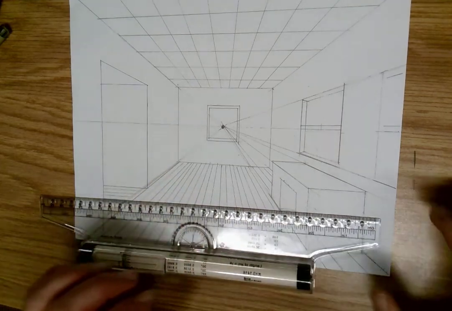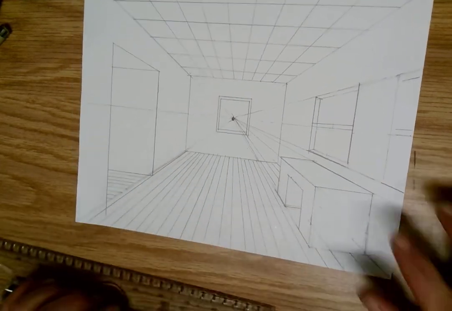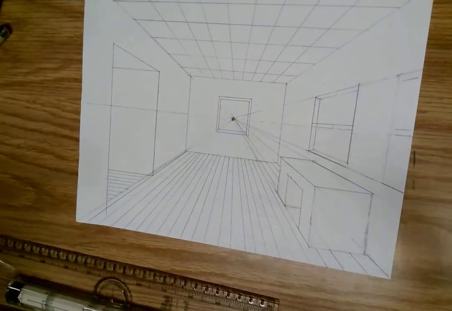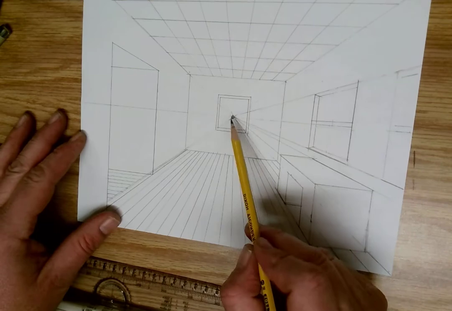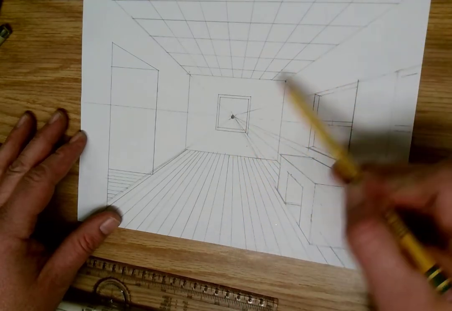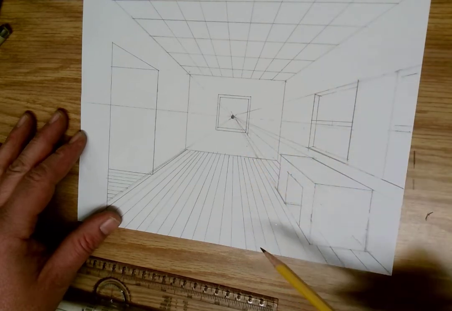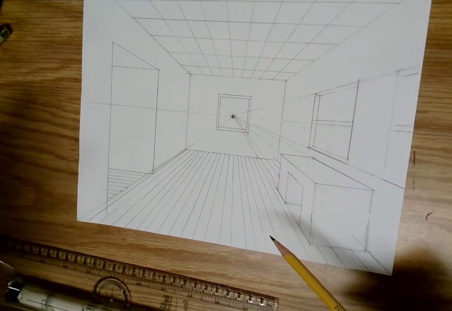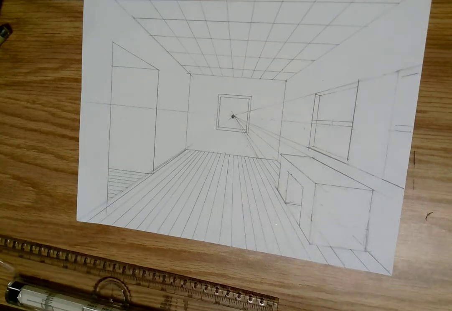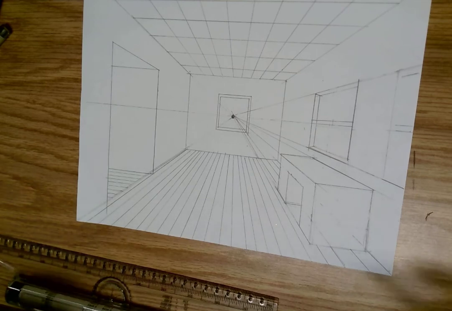All right, we're going to start with part 2 of one-point linear perspective of a room. We've got our vanishing point, we've got our horizon line, and all of our orthogonals or our diagonals go to that vanishing point. Some of you have noticed that you've had things off, and as soon as I say, does that orthogonal go to the vanishing point, you guys are like, oh yeah, you see it.